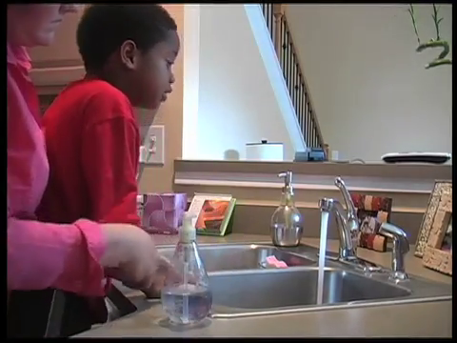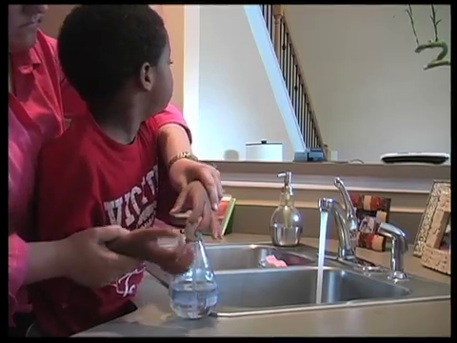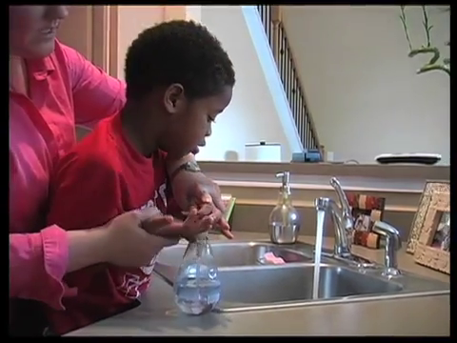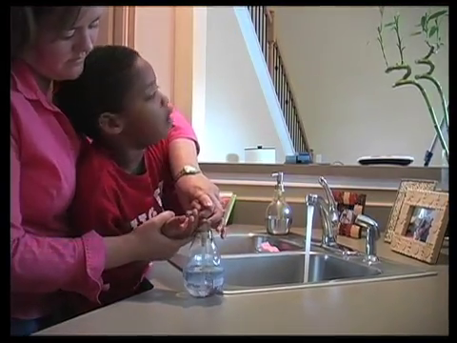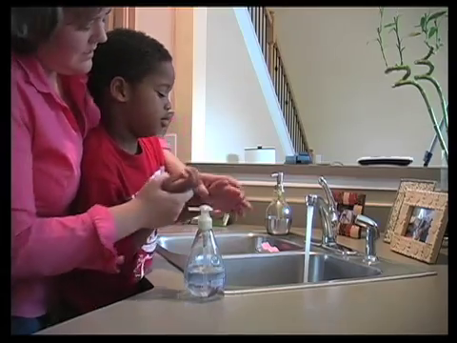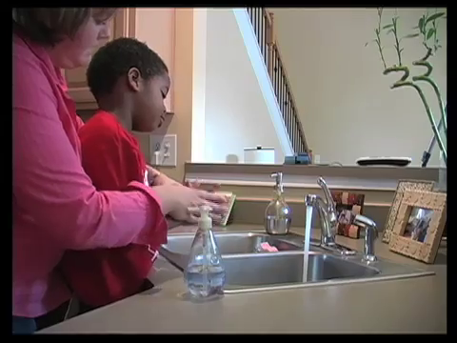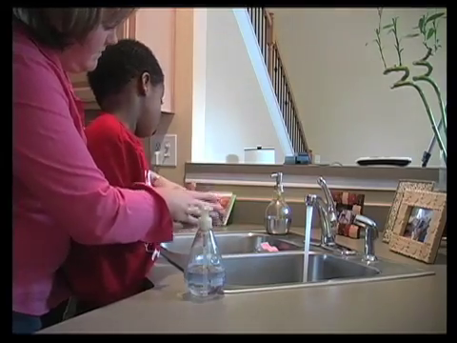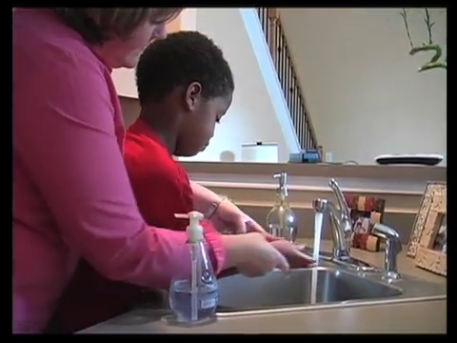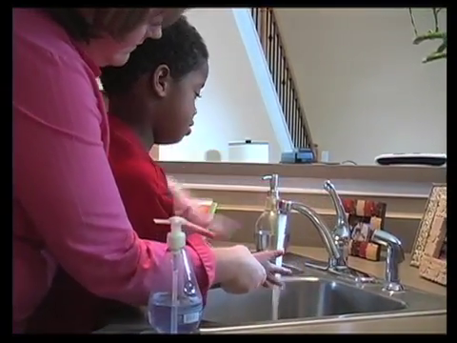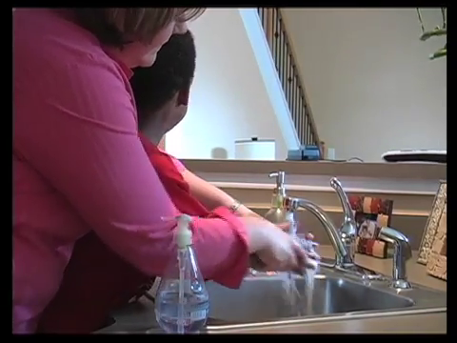In the next step of the behavioral chain, she's prompting Caleb to actually get soap on his hands. She does this again by physically guiding him through the skill. The next step is rubbing his hands together. Again, you'll see she's prompting him through this step as well. He then has to wet or wash his hands, rubbing them under the water. Again with Candace's assistance.